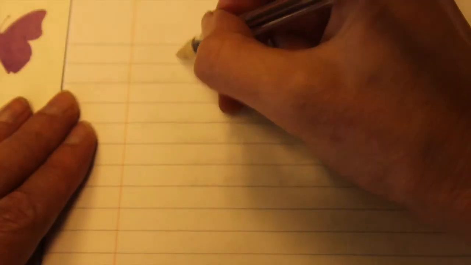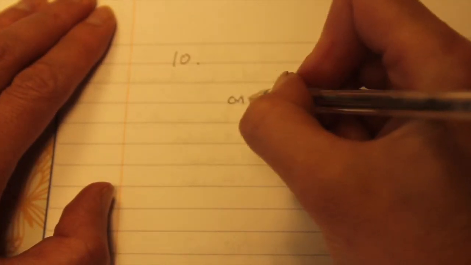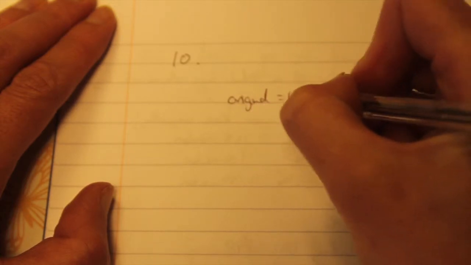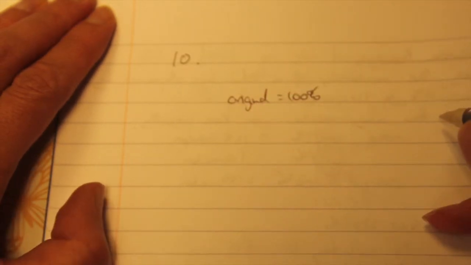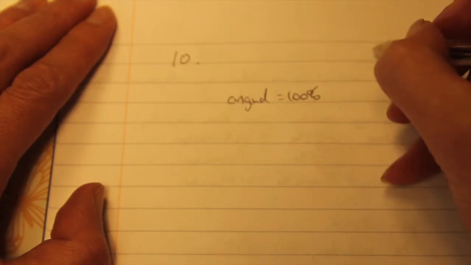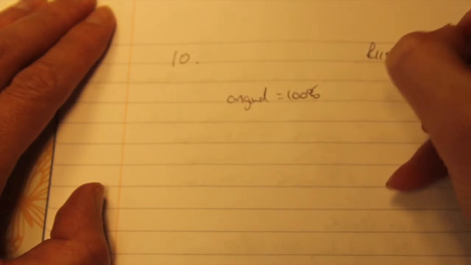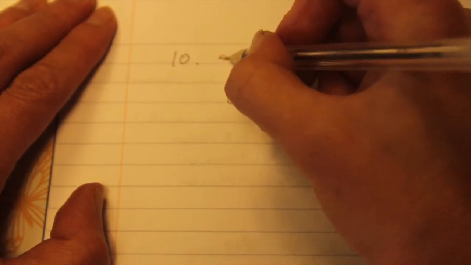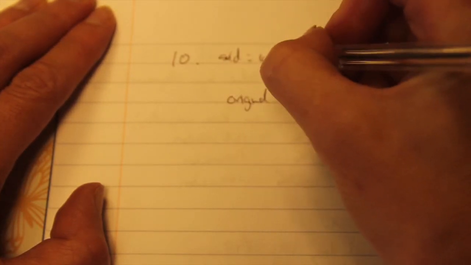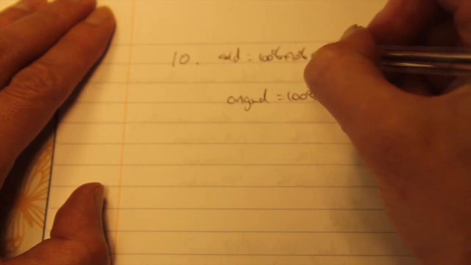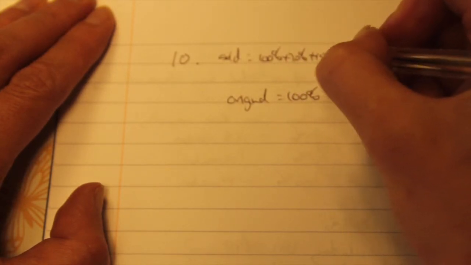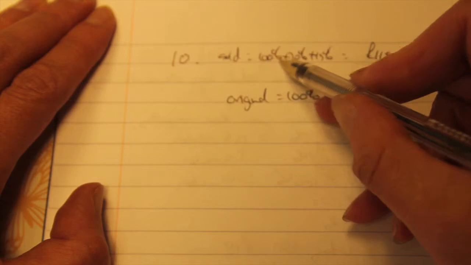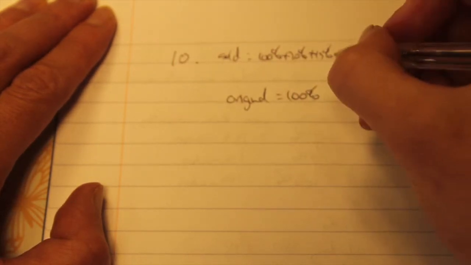We'll do question 10 from the same exercise. A shopkeeper bought an article from the supplier. So the original cost will be 100%, pop in the bottom. He sold it for £115. This included 20% profit. So he sold it for the original price plus 20% profit, and it included 15% VAT. So altogether he sold it for 135%.